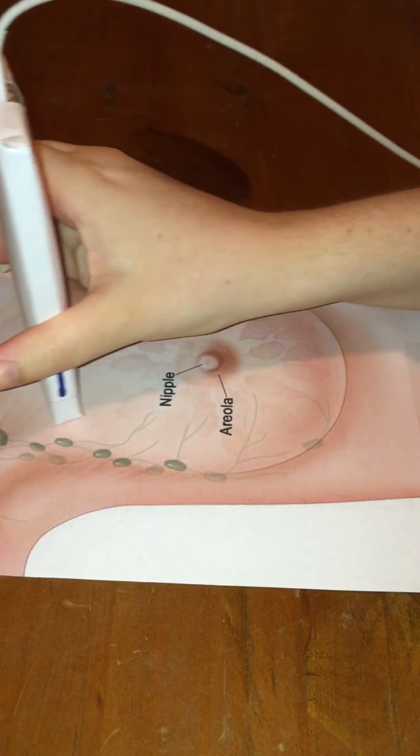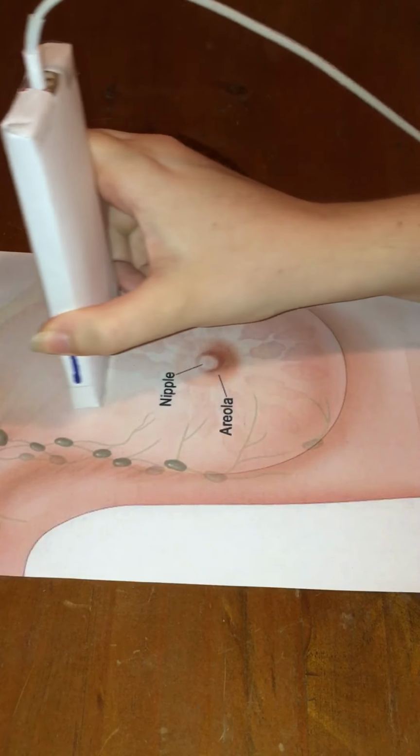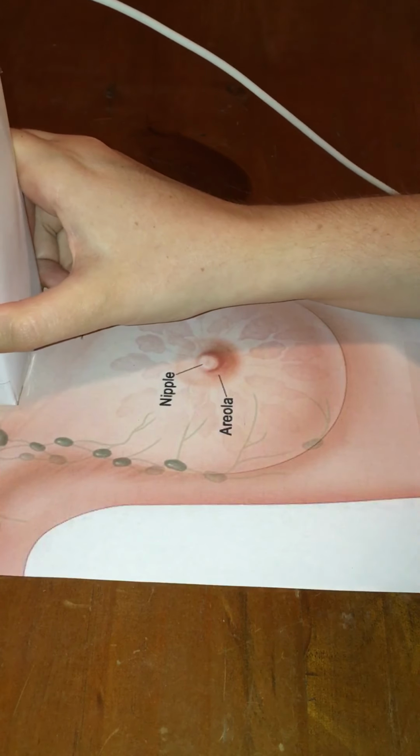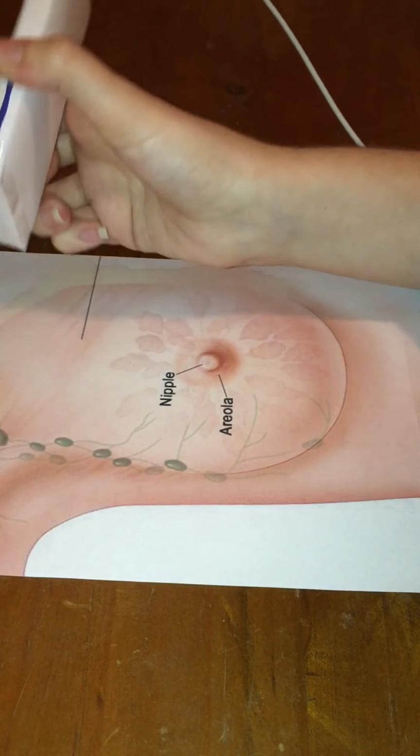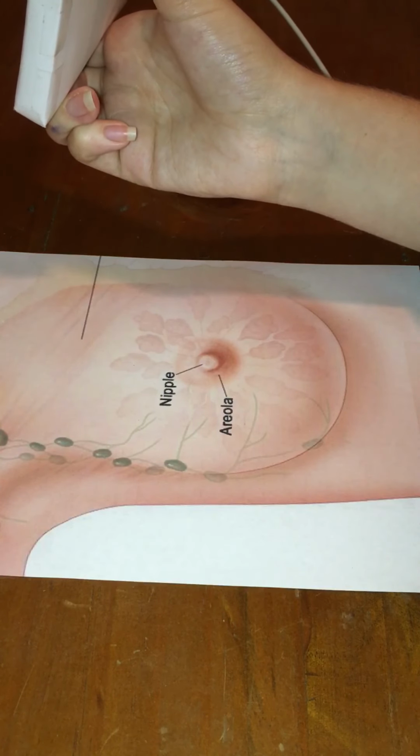The anti-radial survey would be repeated for a second time in a clinical setting, but as this is a demonstration, I'll only be doing it once, and I also move the transducer a lot faster than I would in a clinical setting.